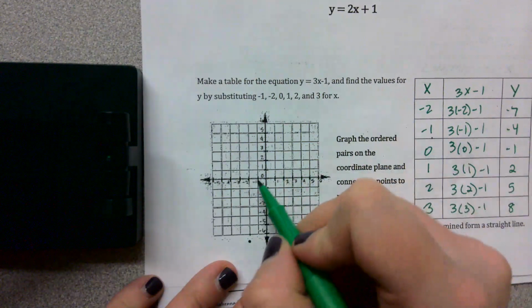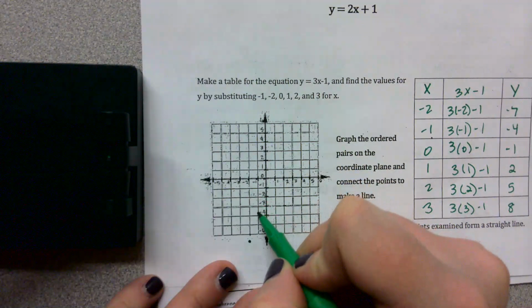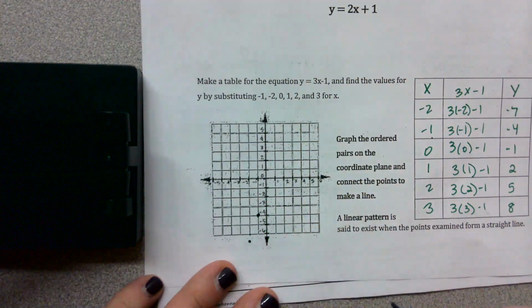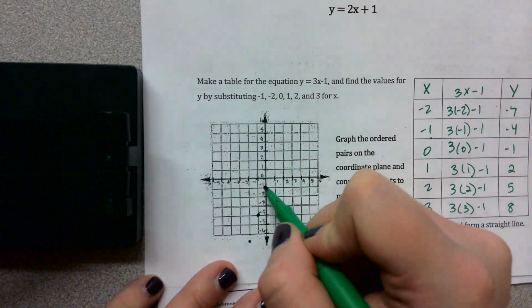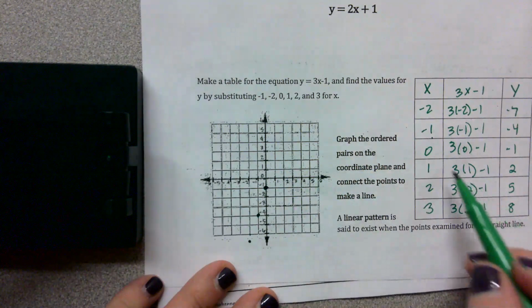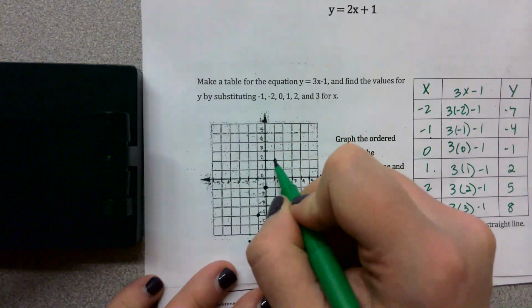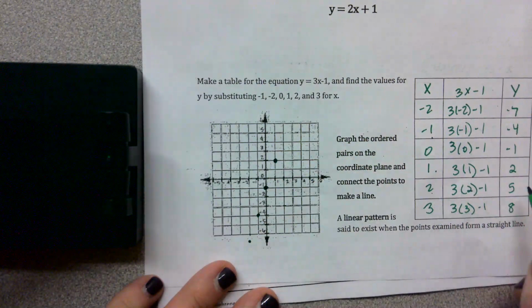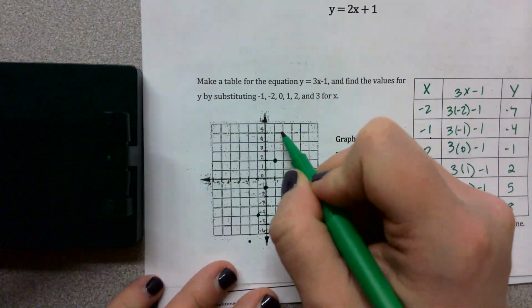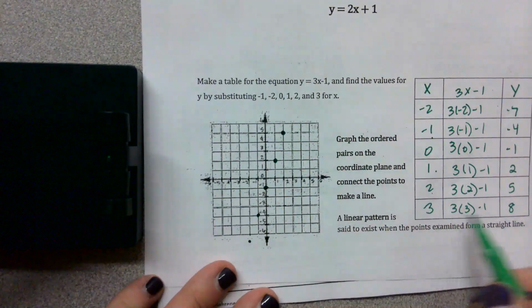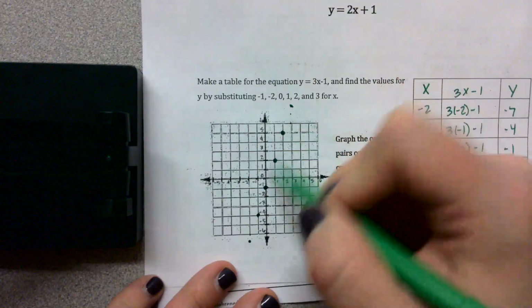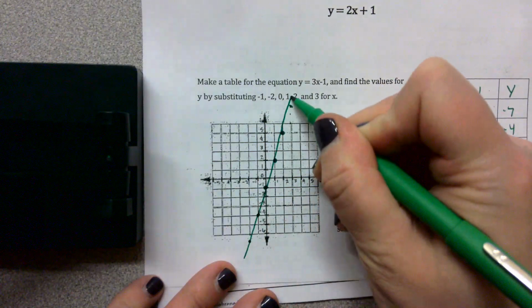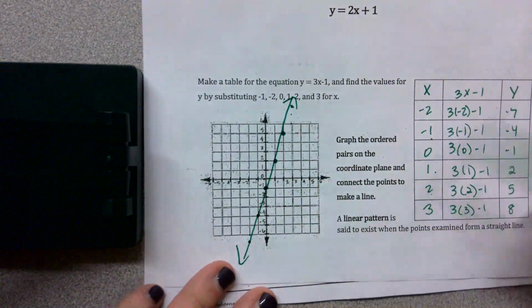-1, -4. 0, -1. 1, 2. 2, 5. 3, 8. Okay, connect. Yep, it is a linear pattern.